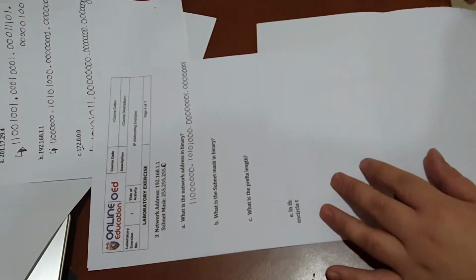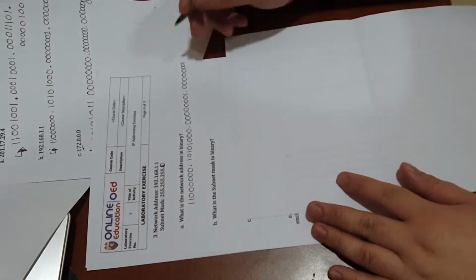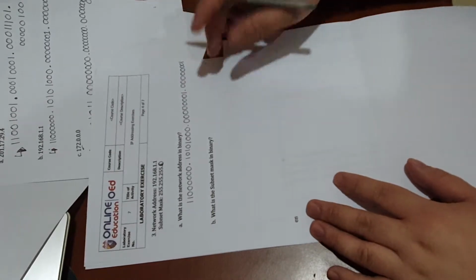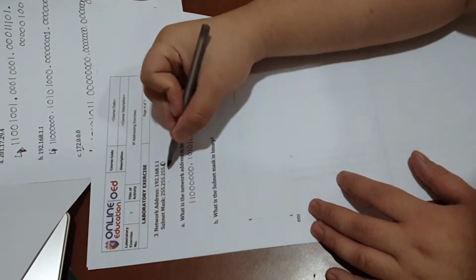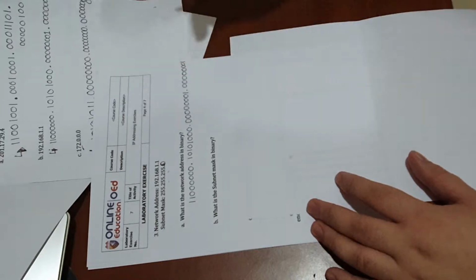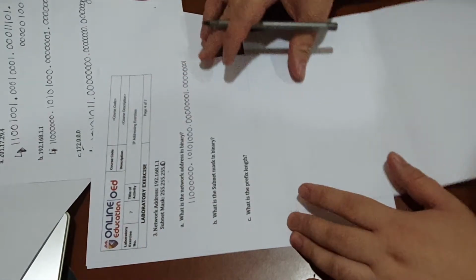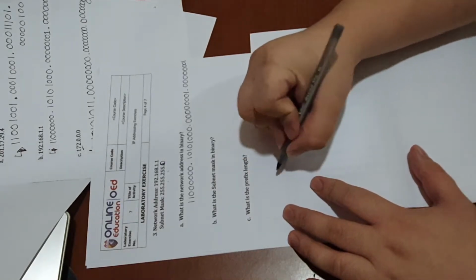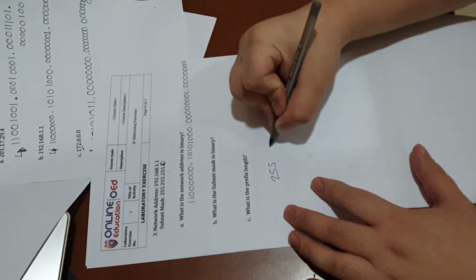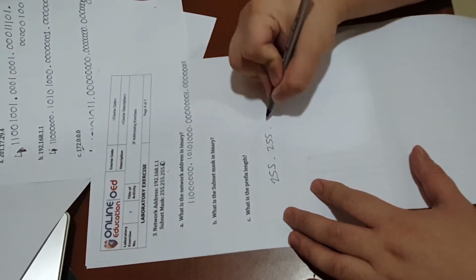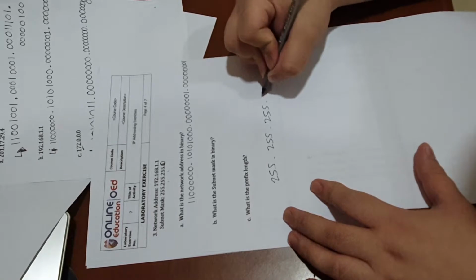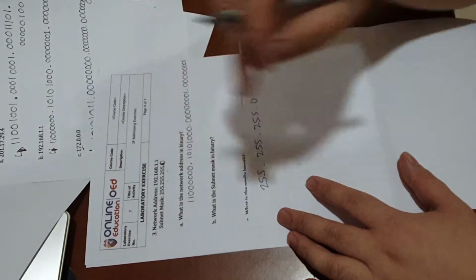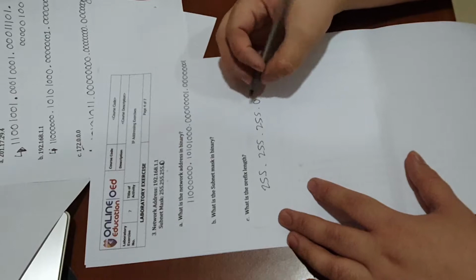Okay, letter B question. What is the subnet mask in binary? So the binary value of the subnet mask, this one, 255.255.255, is this one. Okay, so I'm gonna write again. So that is 255.255.255.0. Because of letter A, I am not sure, but I'm gonna write 0.